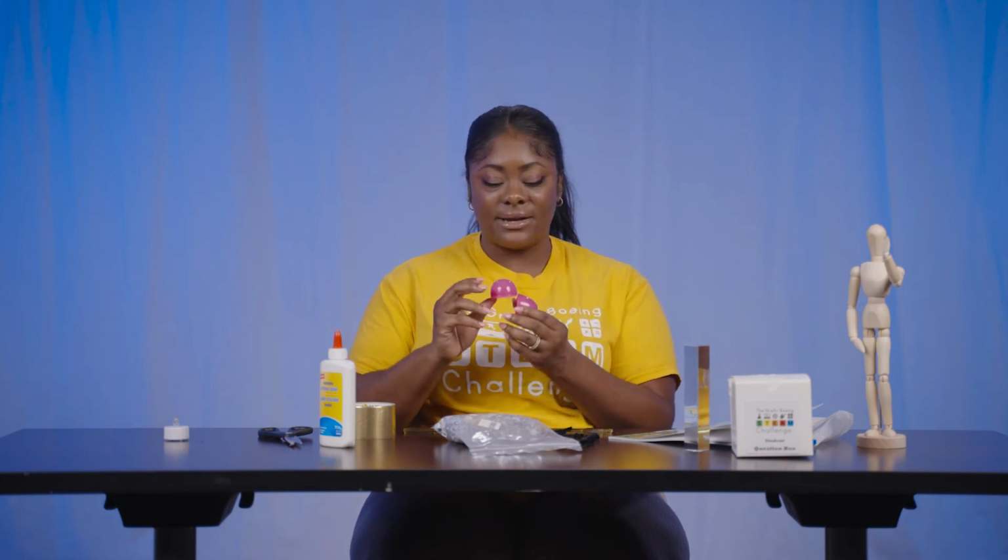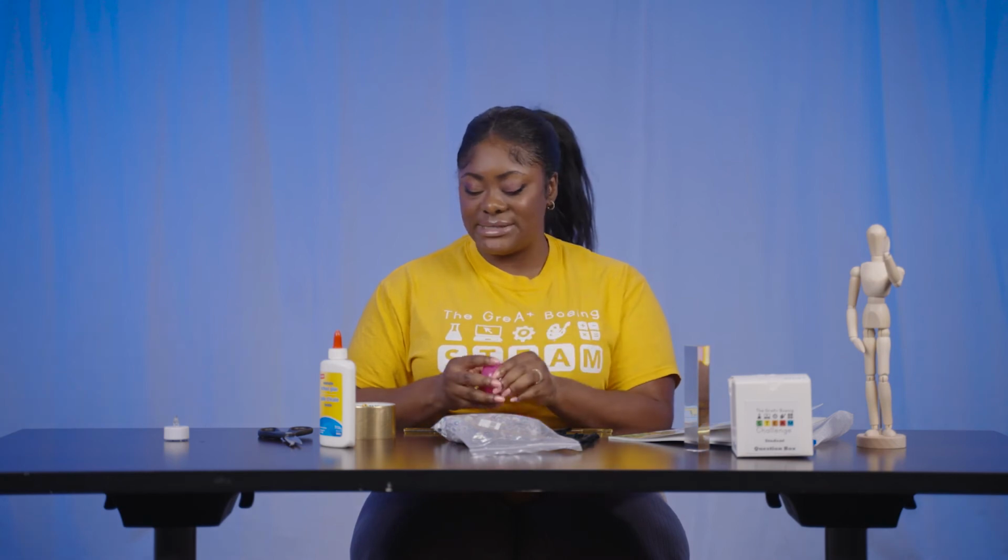Now you are going to take your plastic egg and decide which way you want to place the face and which way you would like to place the light. So this side is going to be my face side, and this side is going to be my light side. Once you have decided, use glue to place your googly eyes on your insect.